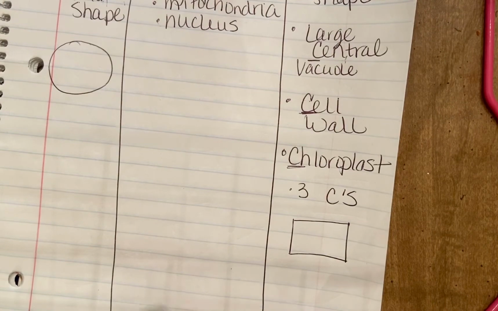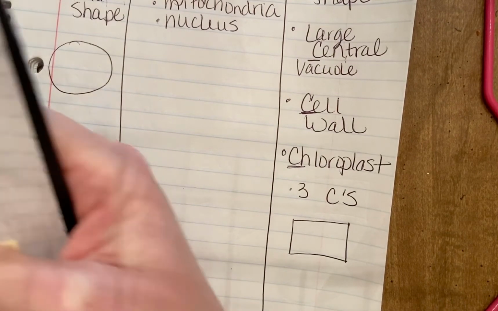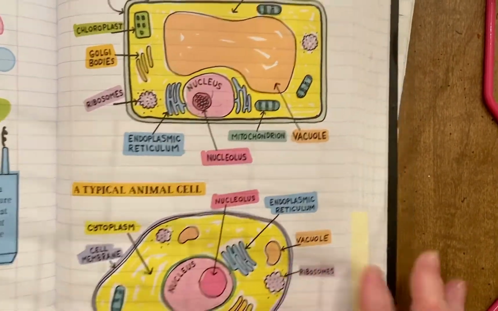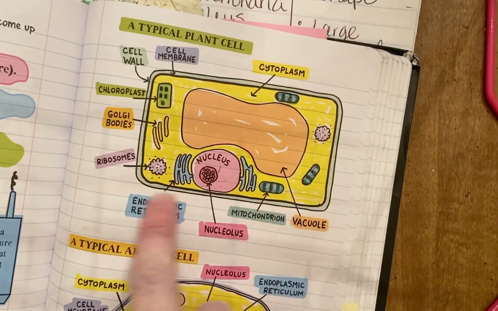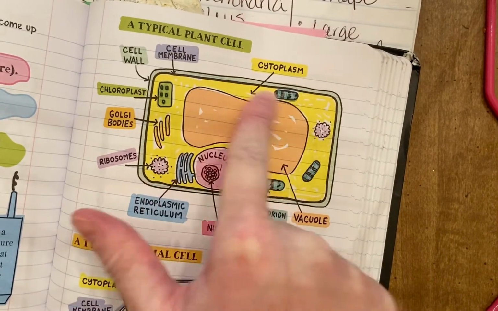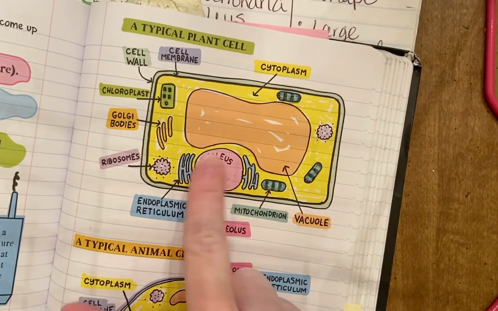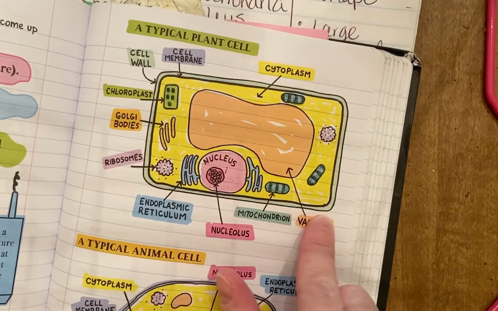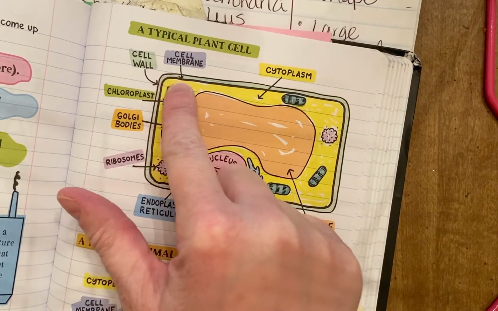The next time we do notes, you will take notes over organelles, and you will have two diagrams that are very similar to this. This is a plant cell right here. This is a large central vacuole. Here's the nucleus. The cell wall is the most outer layer. I have the cell membrane.